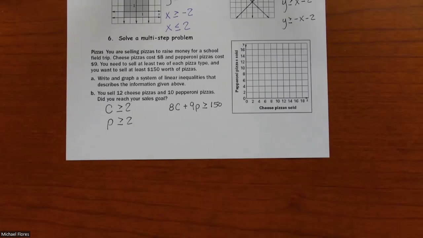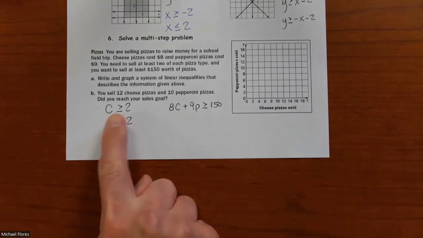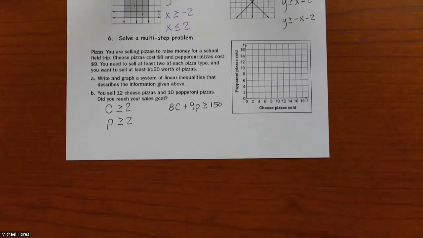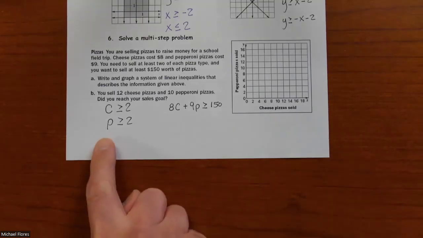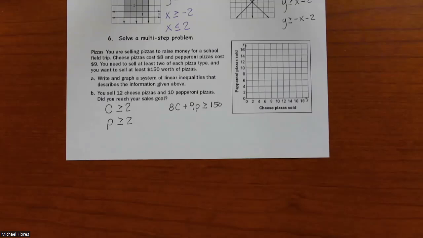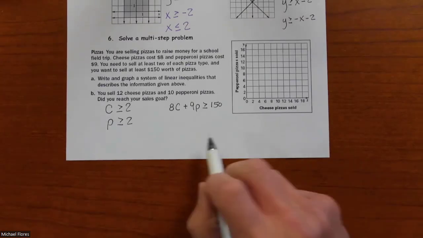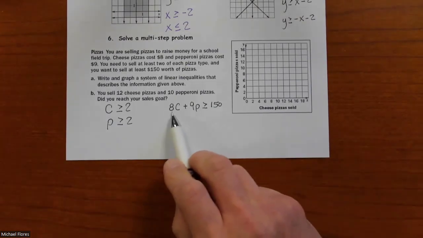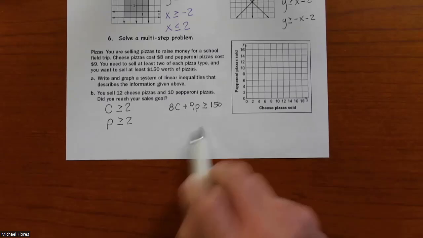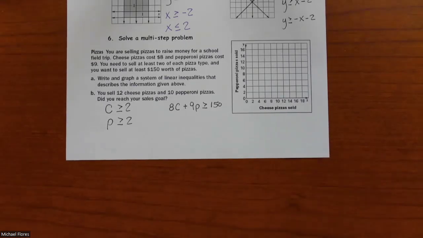Okay, they told us that we had to sell at least 2 of each type of pizza. So we're going to say C needs to be greater than or equal to 2, because we want to sell at least 2, but we can sell more than that. And then P for pepperoni, P is greater than or equal to 2. And then they told us that we want to at least make $150. Well, since cheese costs $8 and pepperoni costs $9, this is how we're going to set that particular portion up.